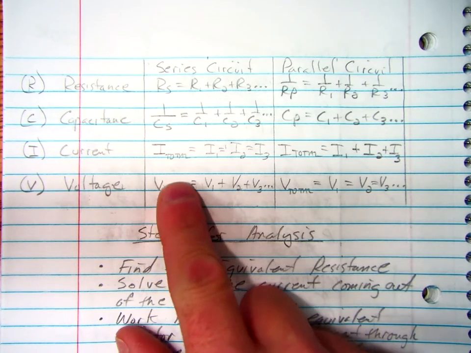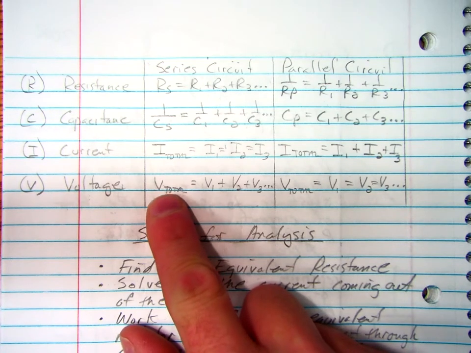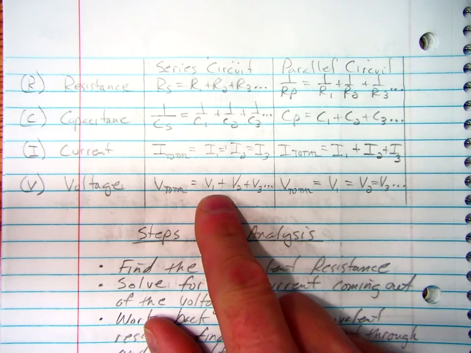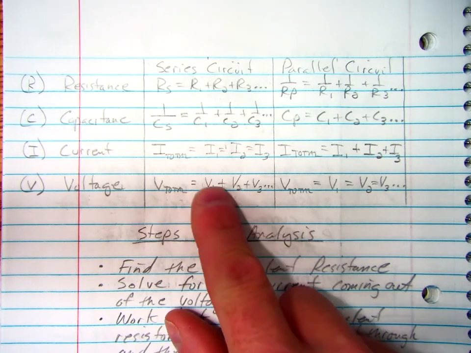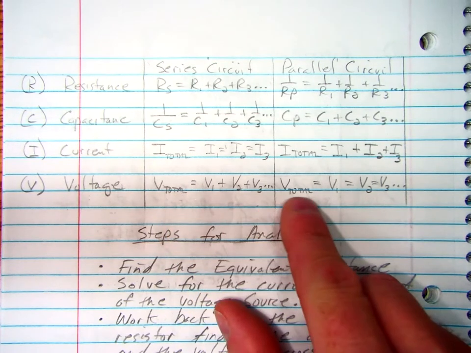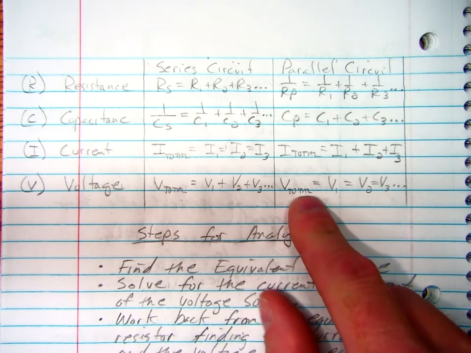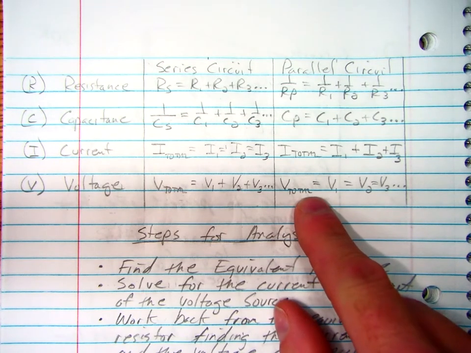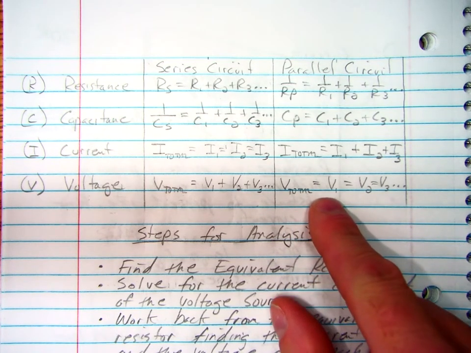Voltage is the opposite. For series circuits, the voltage across each individual resistor or element in series adds up to the total voltage, and in parallel the voltages across the parallel elements are all the same.